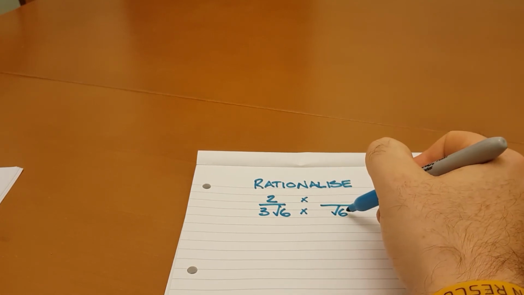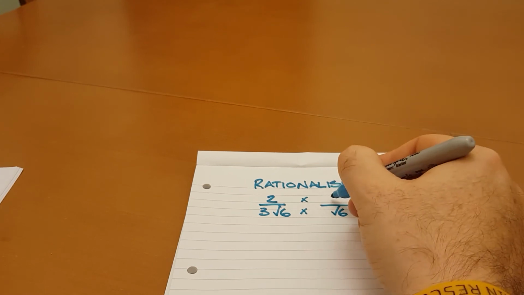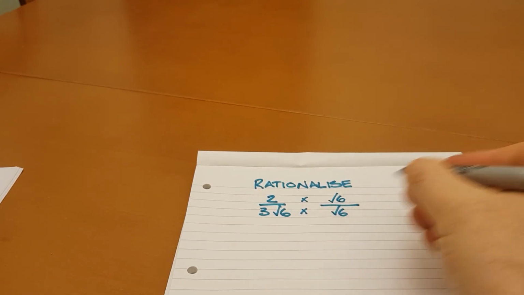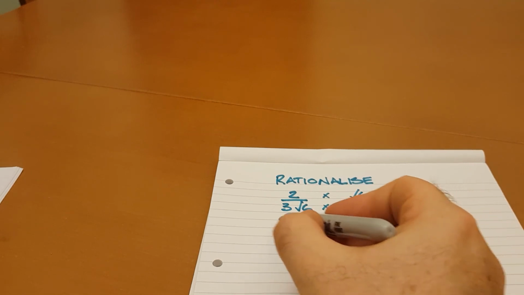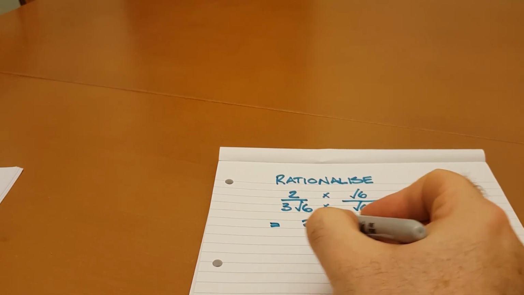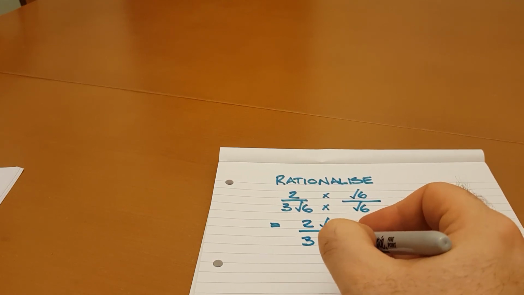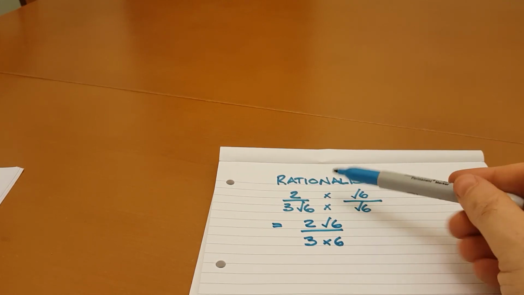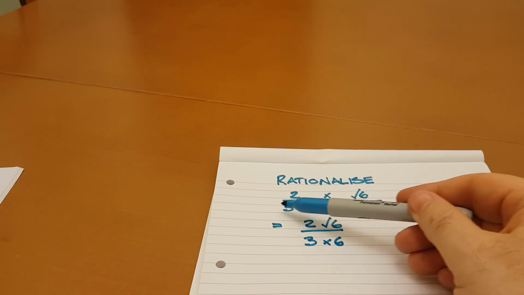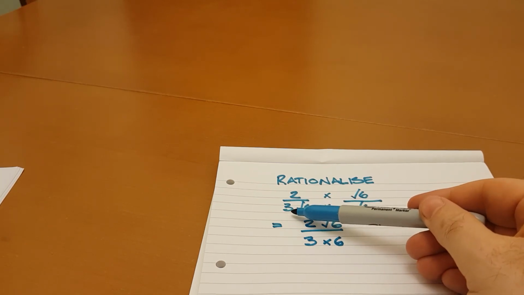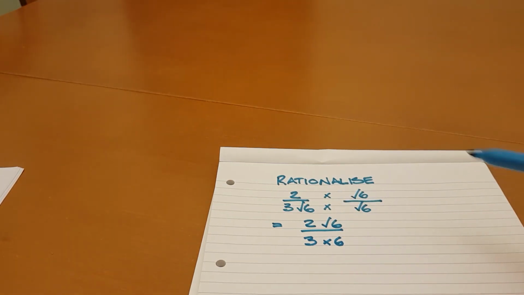Because we've got square root of 6 on the bottom, we have to get square root of 6 on the top. That's going to give me a somewhat simplified answer of 2 root 6 over 3 times 6. But notice we only take the square root part of it. We are perfectly happy with a 3 on the denominator, so we leave that alone.